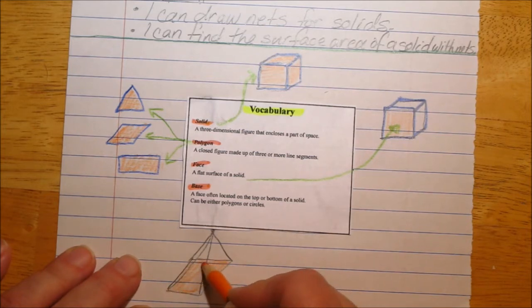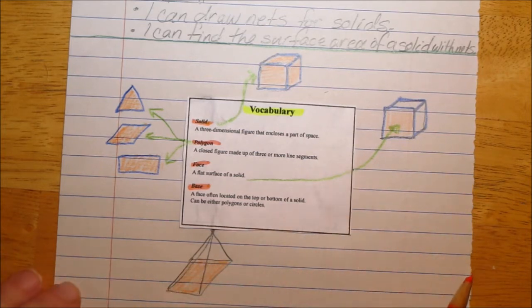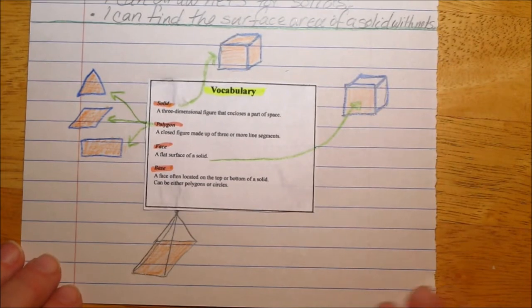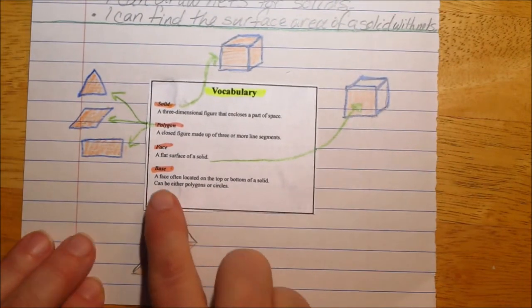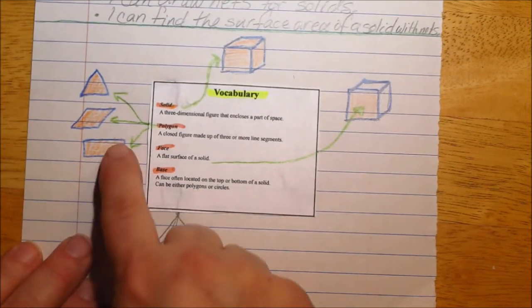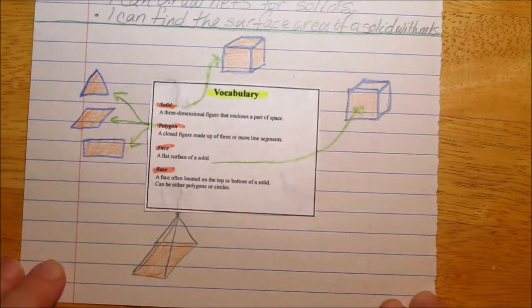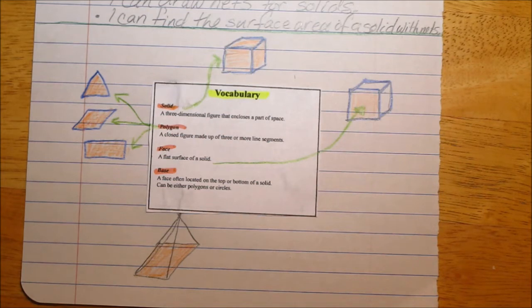That's the base, the bottom that the pyramid goes up from. It's not the greatest pyramid, I know. That's not one of my better ones. Okay, but now it said something about the bases can be either polygons, meaning shapes like these, or circles. So can you think of an example of a solid that has circles for bases?